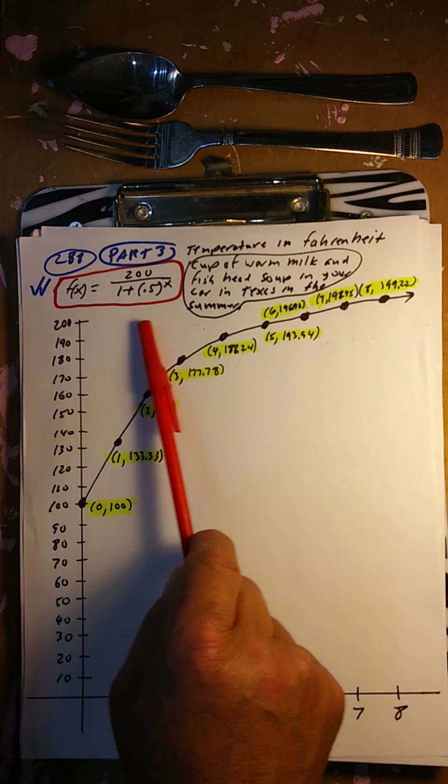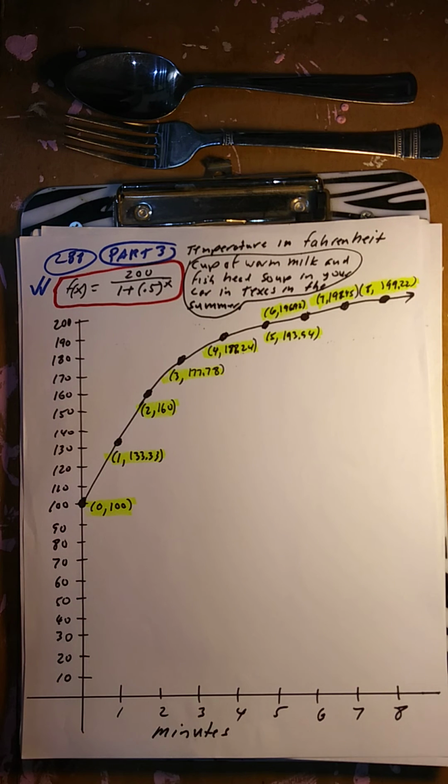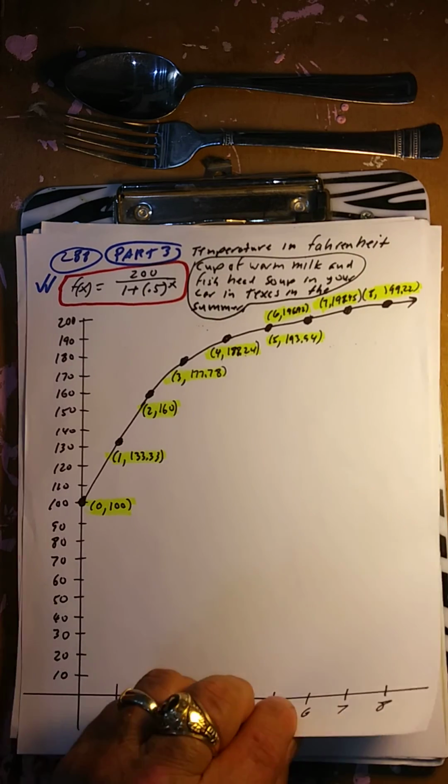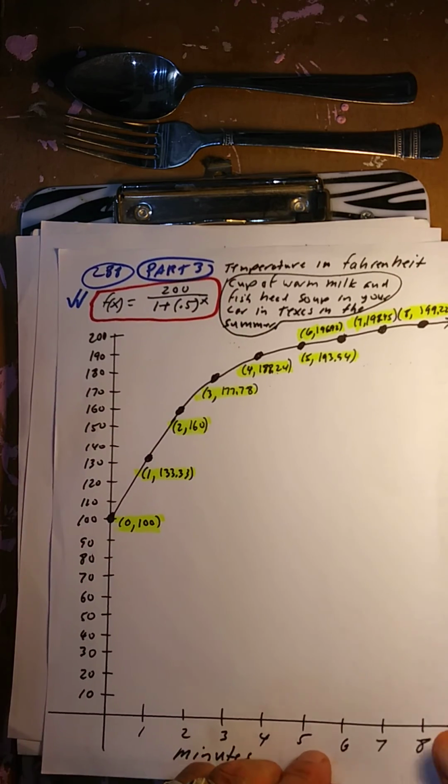So it's leveling off at 200 again. It's going to get to 200, but it won't go beyond that. So don't worry about it. Okay? Yeah, it's kind of hot in there, huh? That's it. We're done, huh?